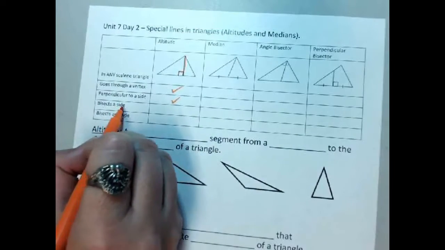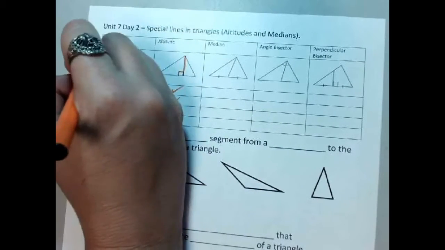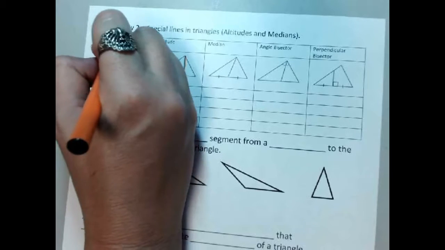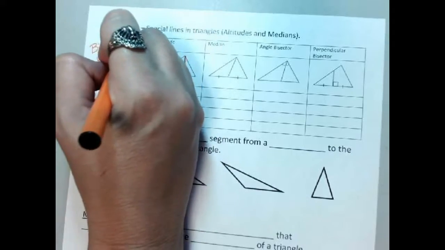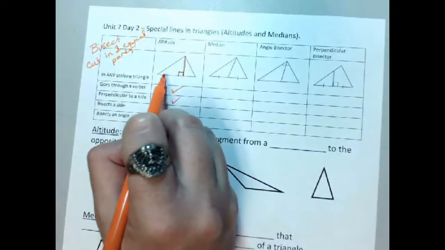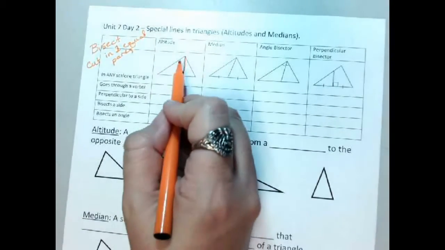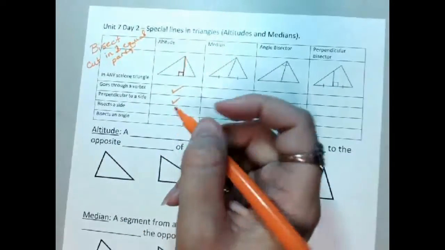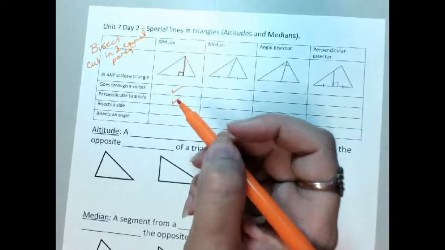Bisect a side. Remember that bisect, we've talked about this word before, it means it cuts in two equal parts. Do I see anything about this being two equal parts here? No, so that's not true. And bisects an angle. Does it cut it into two equal parts? No, so that's not true. So an altitude goes through one vertex, and it's perpendicular to a side.